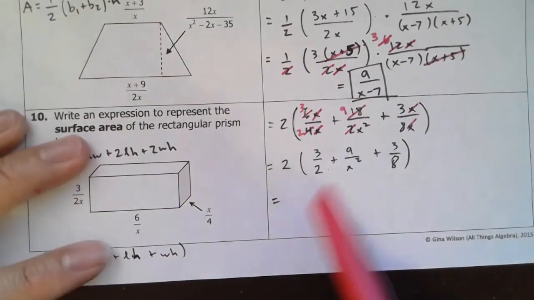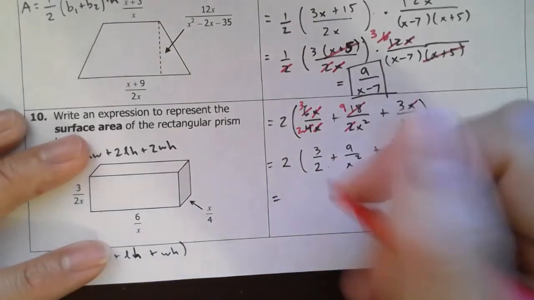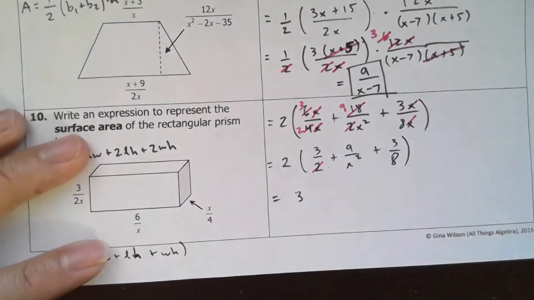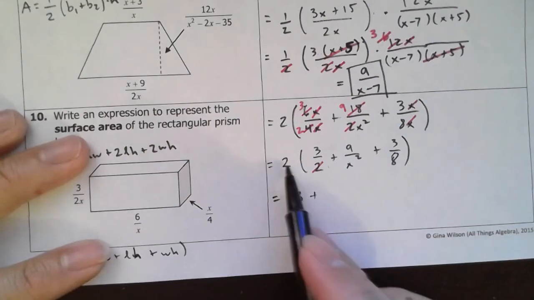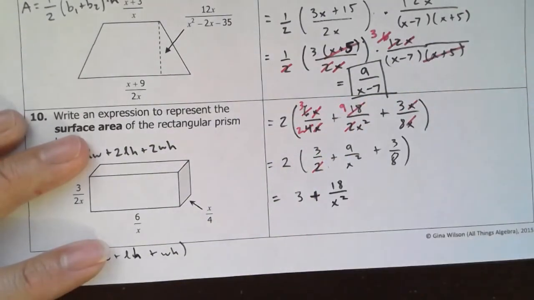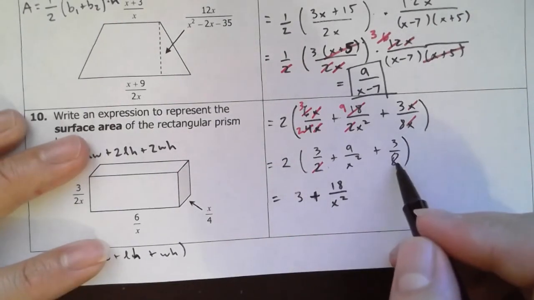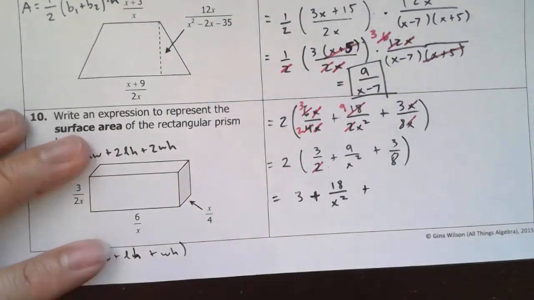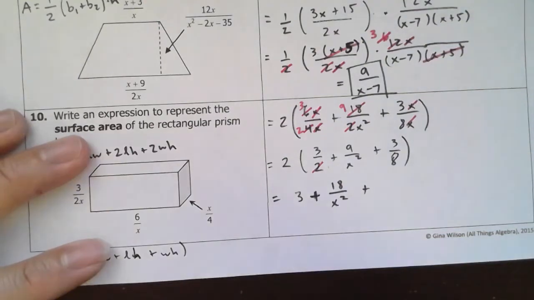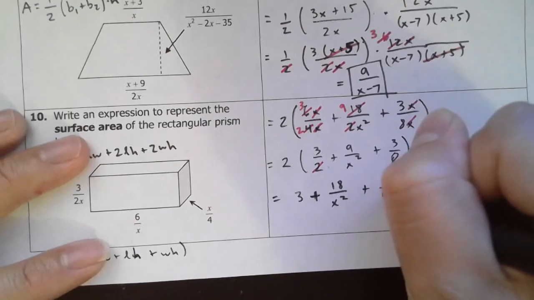When I multiply 2 with 3 over 2, the 2's are going to cancel. So I get left with just 3. When I multiply with the second term, I'm going to get 18 over x squared. Then when I multiply with the third term, I have 2 times 3, or 6 over 8, and I can simplify that, and it becomes 3 over 4.